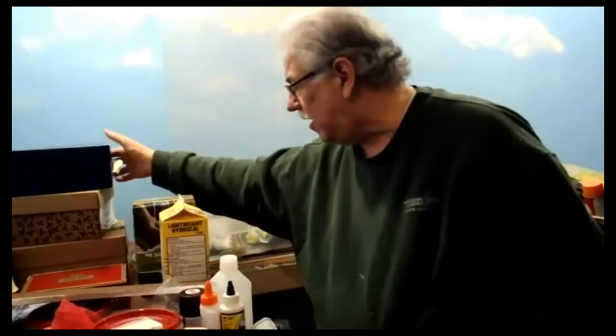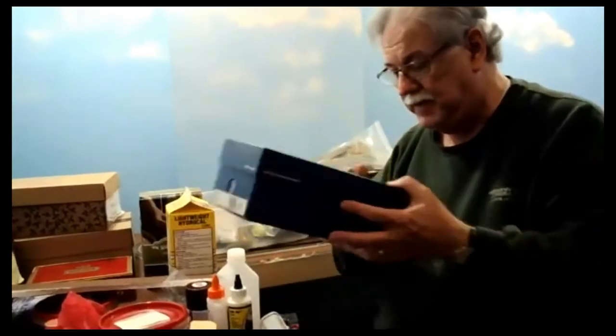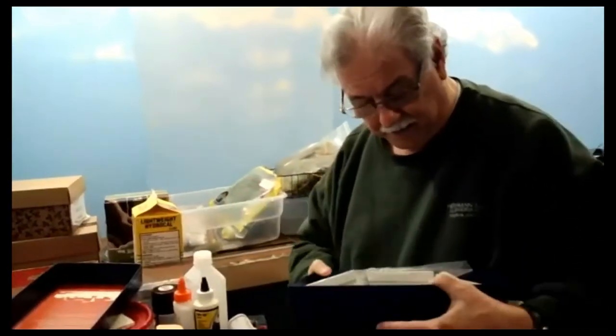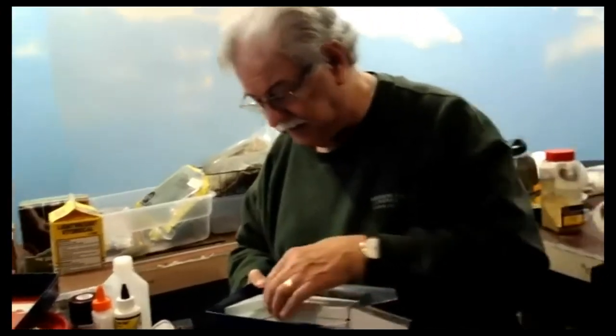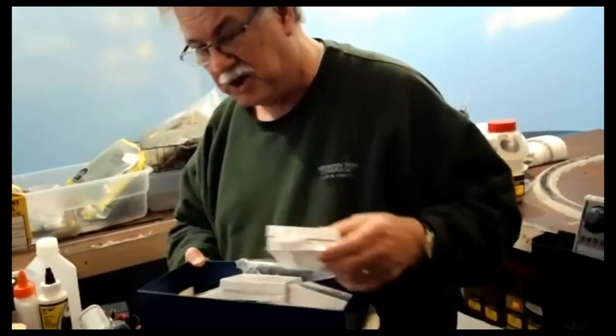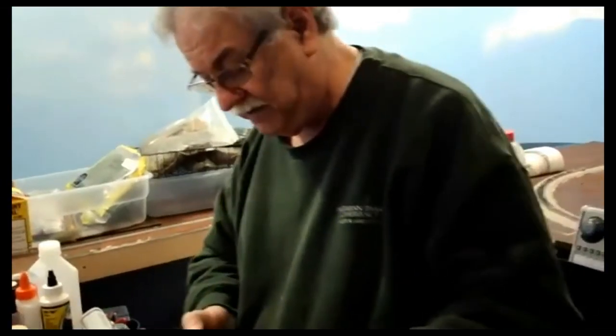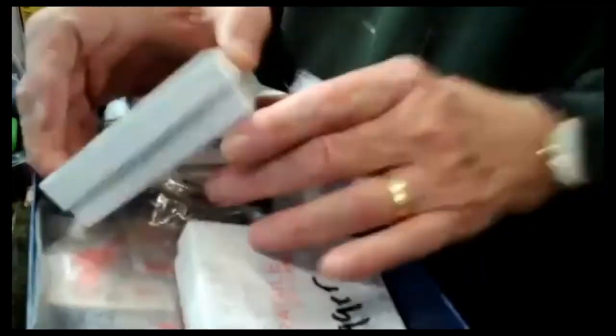So what are some of our products that go in scenery? Well, figures. I've been collecting figures since, I guess, 1985. I've got a company called Model Tech, makes the best figures.